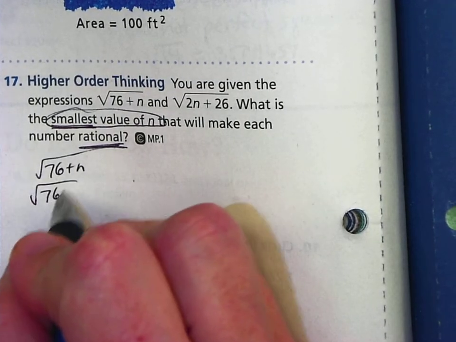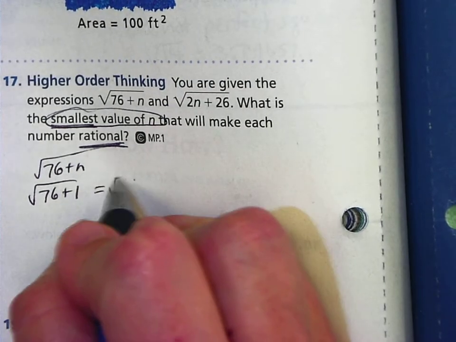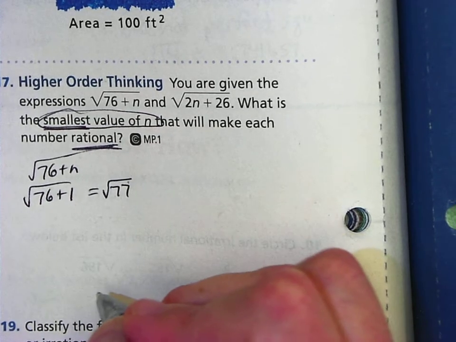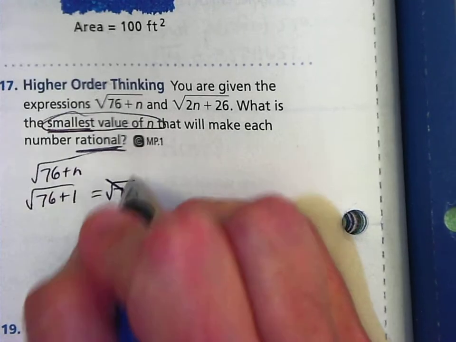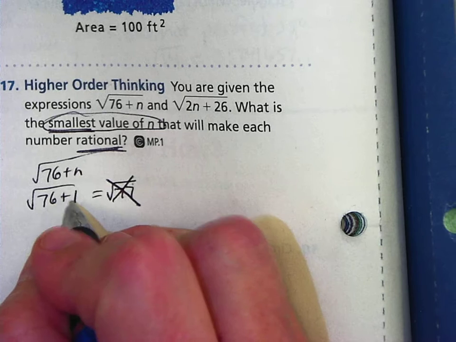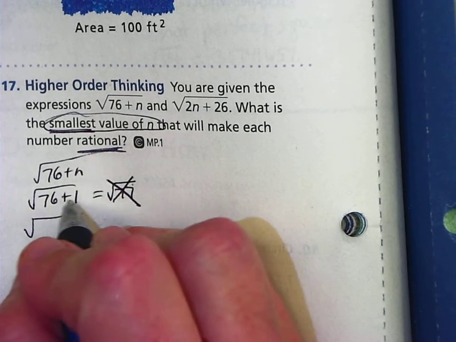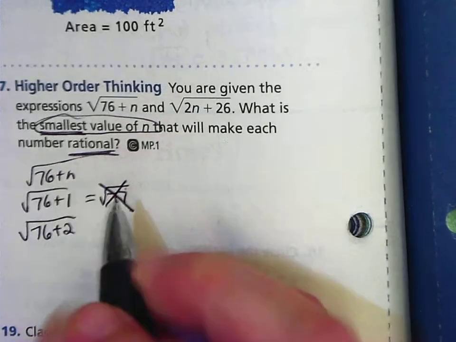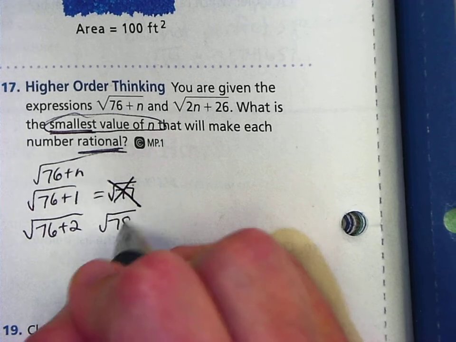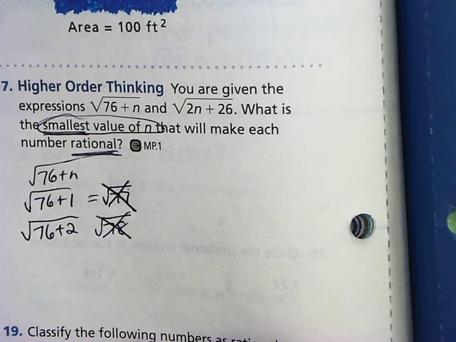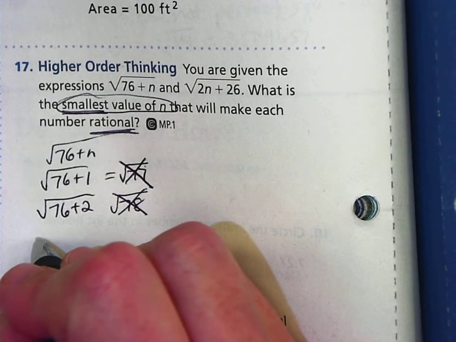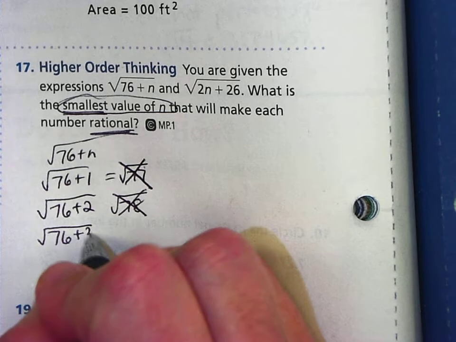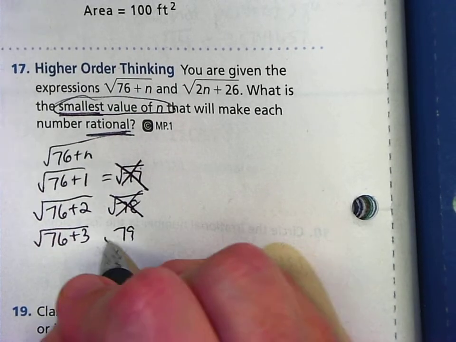So 76 plus 1 equals 77. Is the square root of 77 rational? Nope. I'm going to get a decimal. So 1 doesn't work. Let's go to the number 2. 76 plus 2 is 78. That is not rational either. I'm going to get a big long decimal. So 2 didn't work. Let's go to 3. 76 plus 3 is 79.